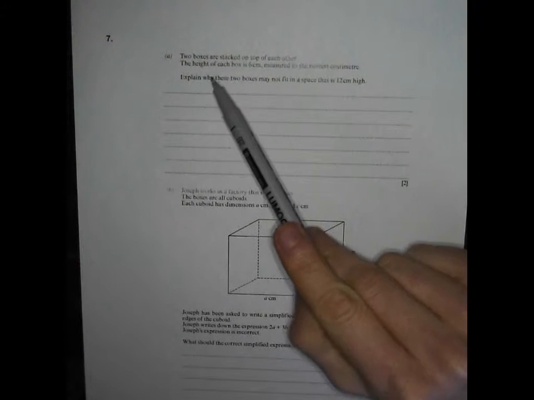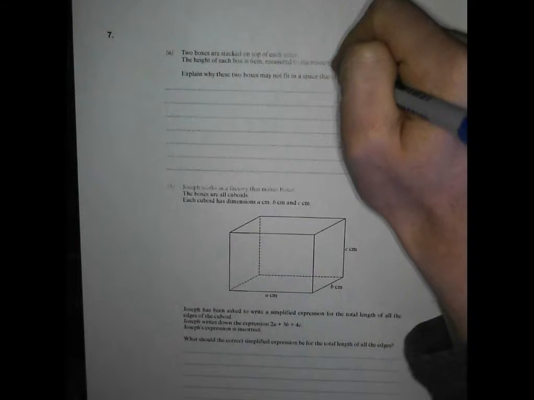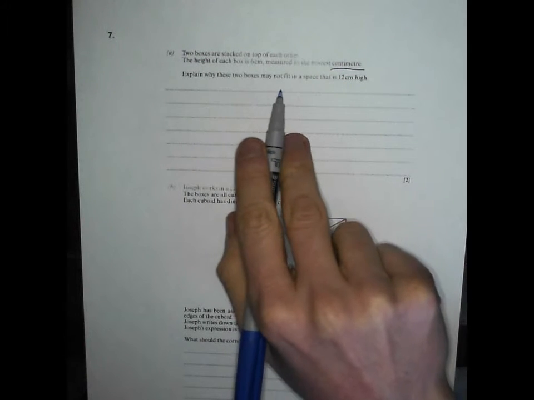Firstly, 2 boxes are stacked on top of each other. The height of each box is 6 centimetres, measured to the nearest centimetre. Explain why these 2 boxes may not fit in a space that's 12 centimetres high.